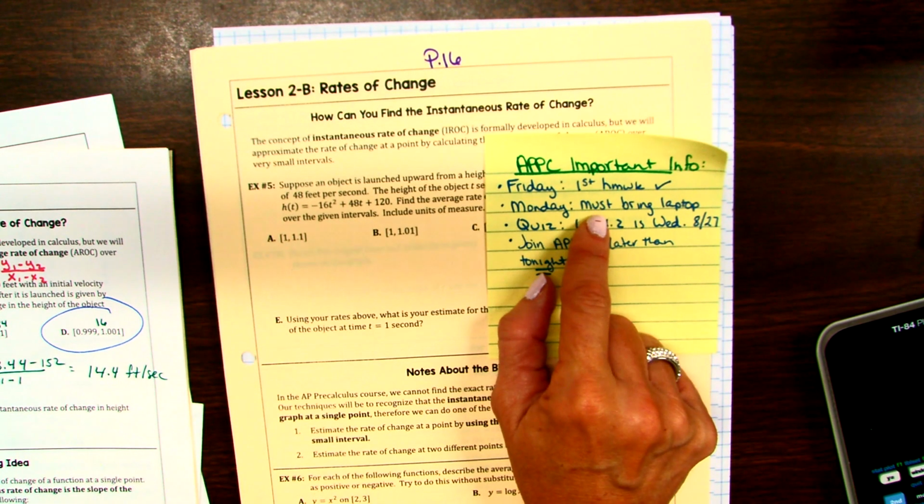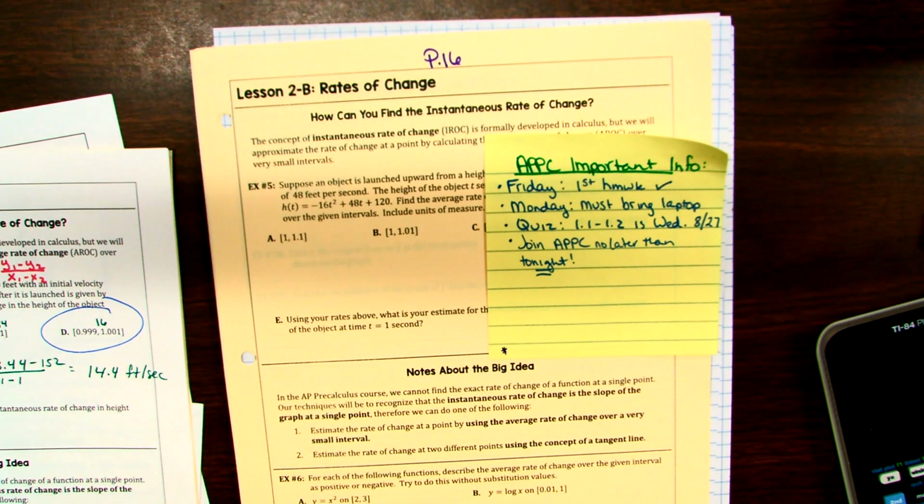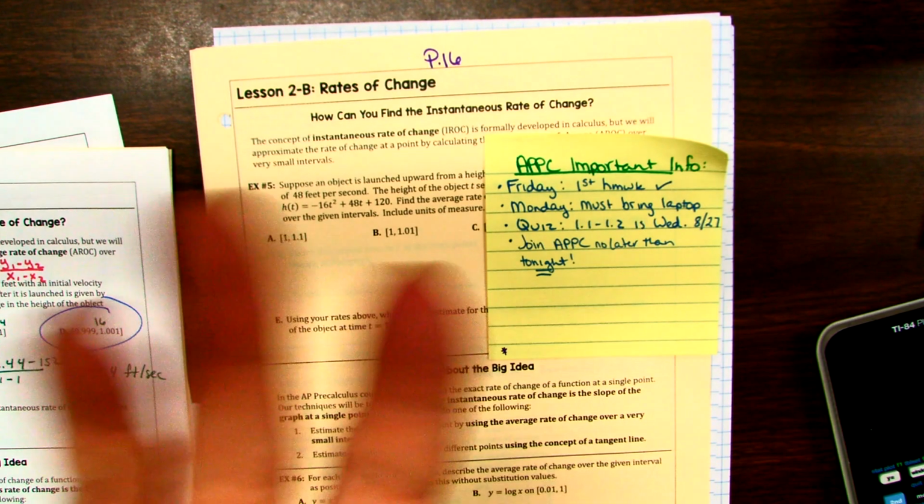You need laptops on Monday. You need to join AP Classroom on College Board. It's a requirement of the course. It's a homework assignment for me, and we're going to be on it on Monday.